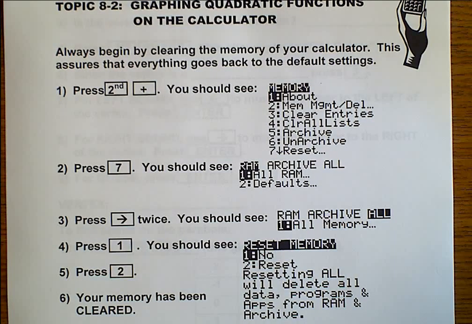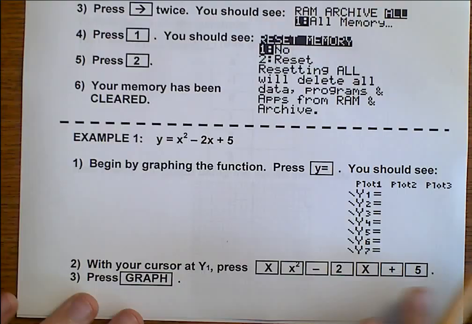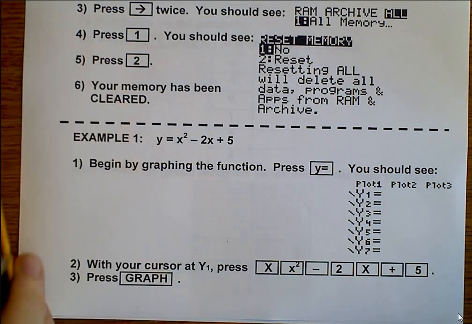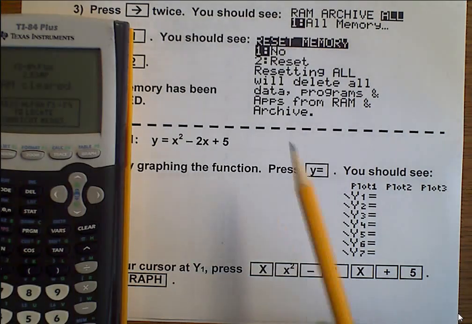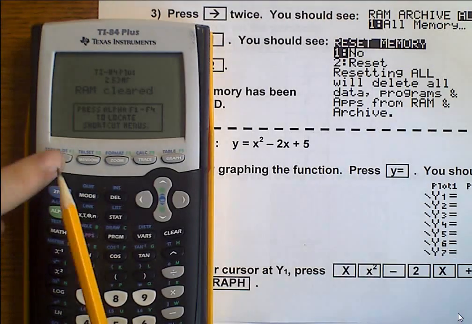Now that our memory's been cleared, we're going to go ahead and start talking about how to use the calculator to graph these things. So we have the function y equals x squared minus 2x plus 5. So we're going to come over here to where it says y equals.